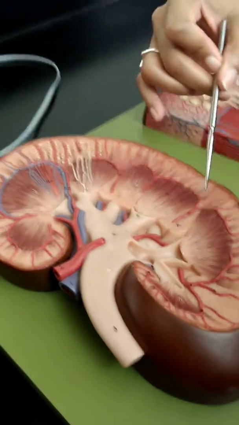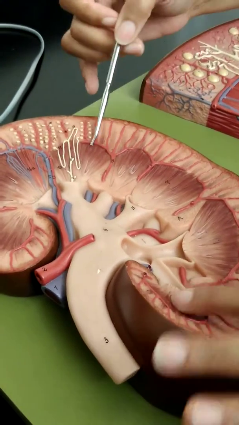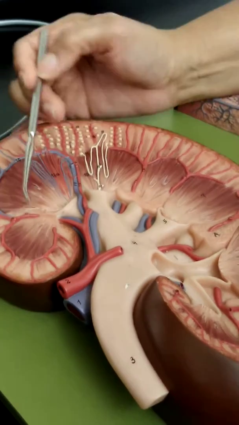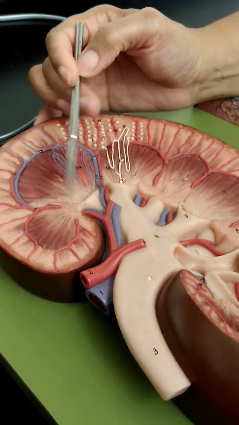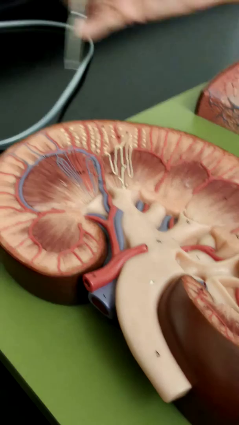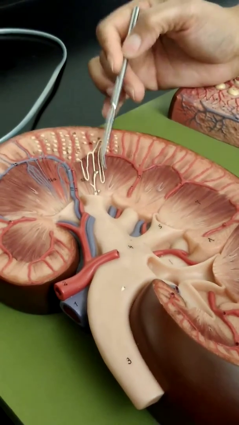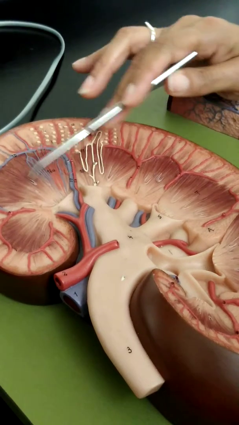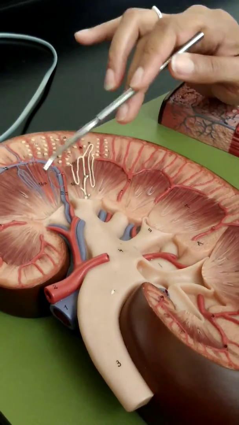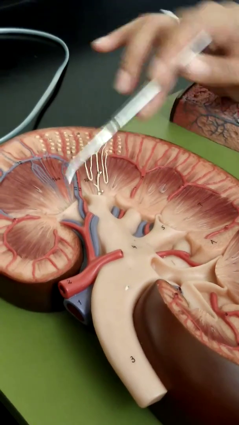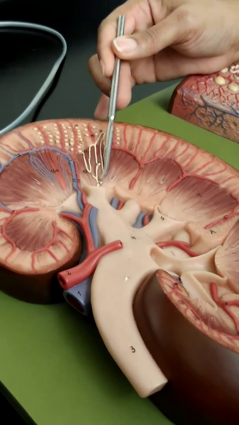So in a kidney, you can have about 8 lobes. This one has 1, 2, 3, 4, 5, 6, 7. So 7 or 8 lobes. This is a pyramid, so we call it renal pyramid. I want to highlight this pyramid on purpose because I want you to understand the reason why the pyramids look like they're striped, or striated, is because there are many collecting ducts running through them. So the collecting ducts run through the pyramids.